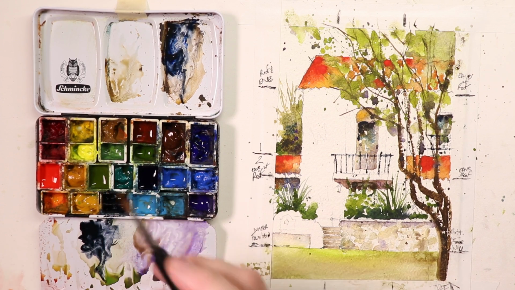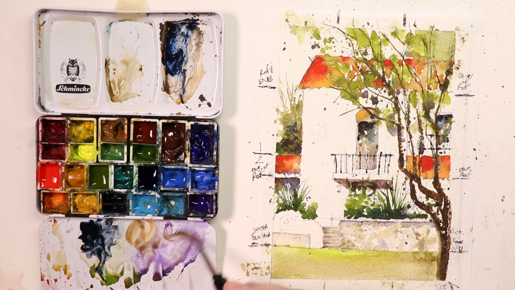And then I'm going to go with some raw sienna and purple.